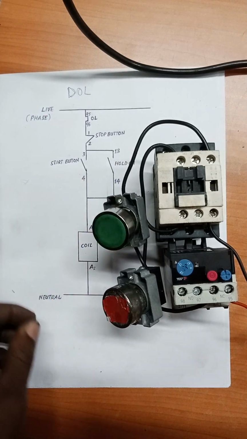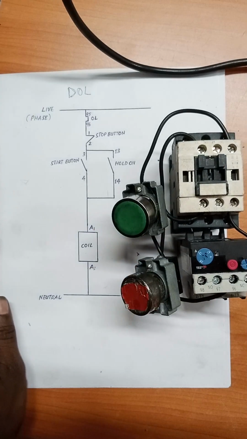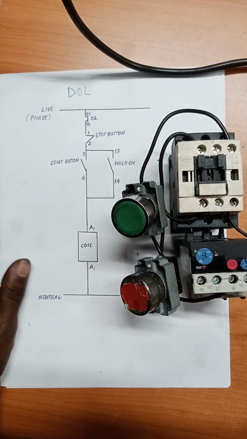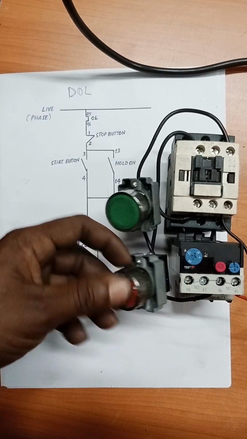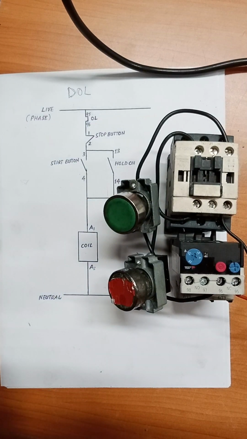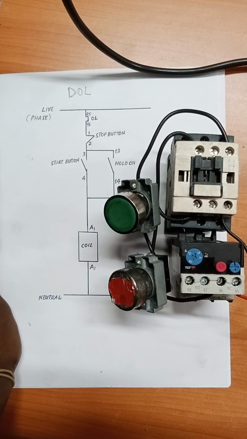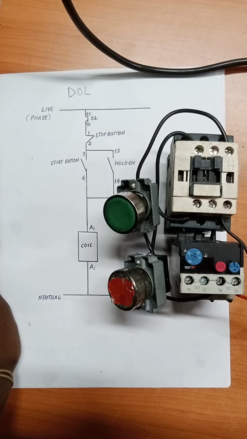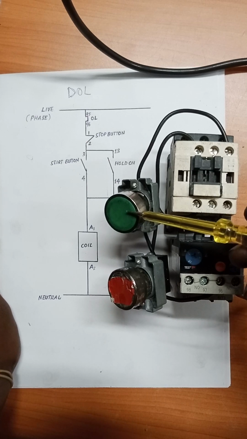This is on. So as we see now, our circuit is on, but we leave it off. This is on. I press on now. I leave it. After leaving, this coil is still on inside. That's why I explained before: as we turn it on, we press the start button.